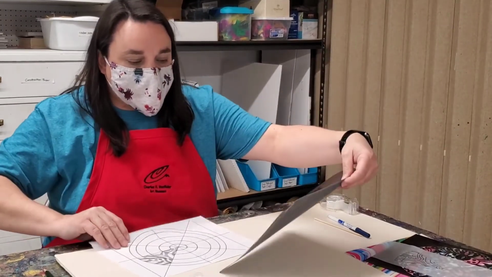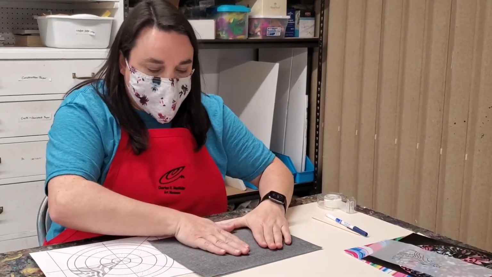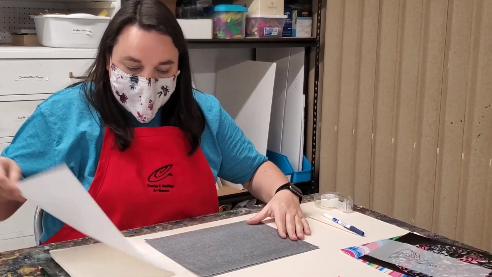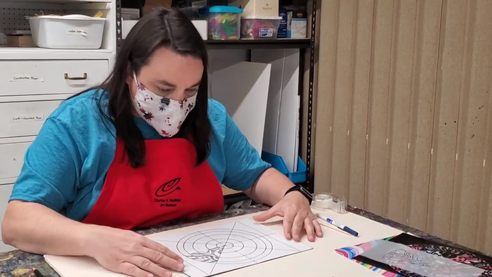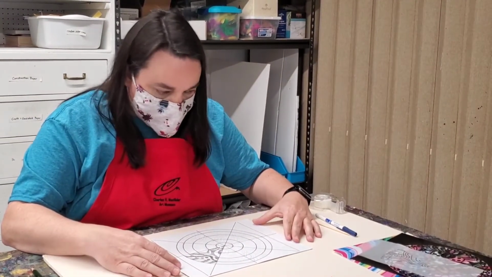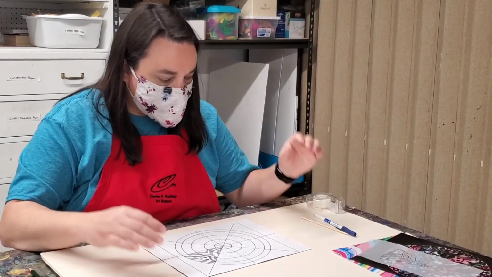So the next thing you're going to do is take this and put the shiny side down flat on the table. And then you're going to take your picture and put it right over the top and try to line it up the best you can, right on top of that. They should be the same size.